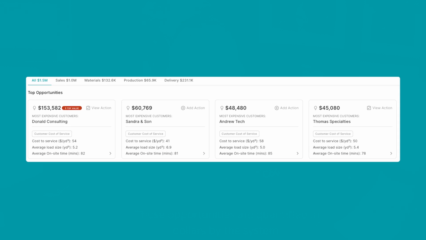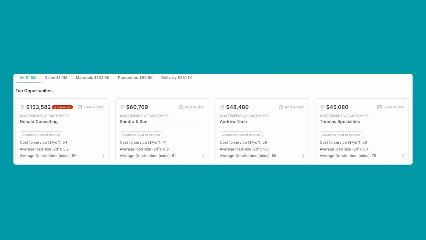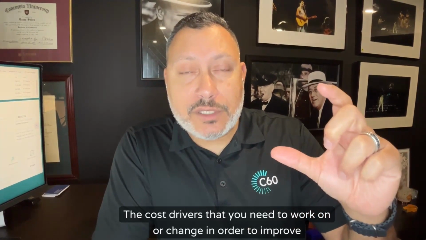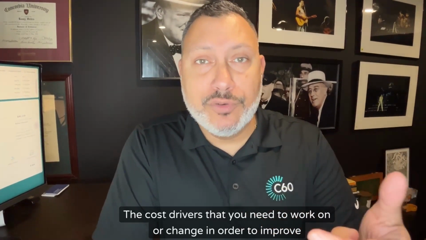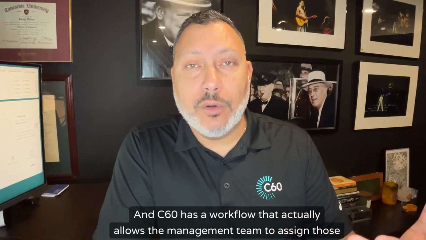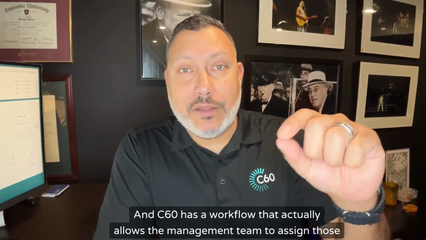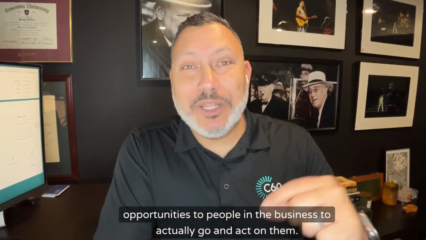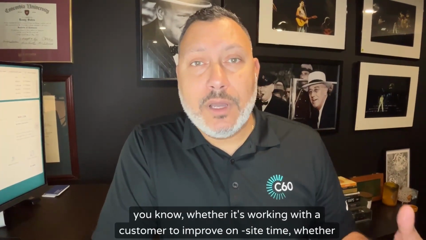Those opportunities are quantified in dollars by the system. They're ranked in order of priority, so the biggest to smallest. The cost drivers that you need to work on or change in order to improve profitability are identified. And C60 has a workflow that allows the management team to assign those opportunities to people in the business to go and act on them.